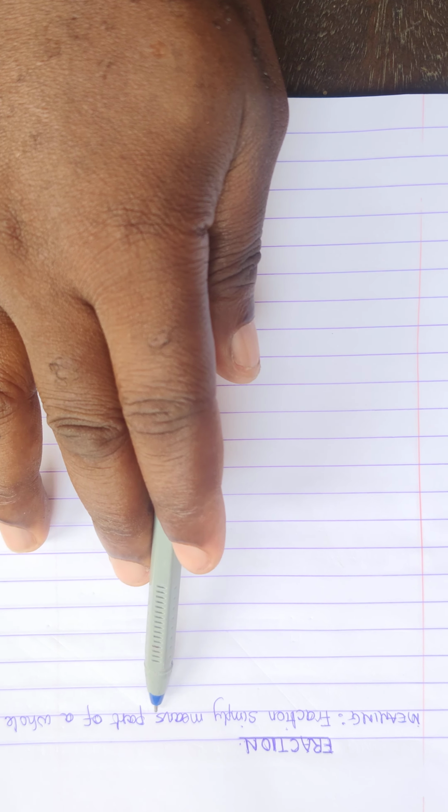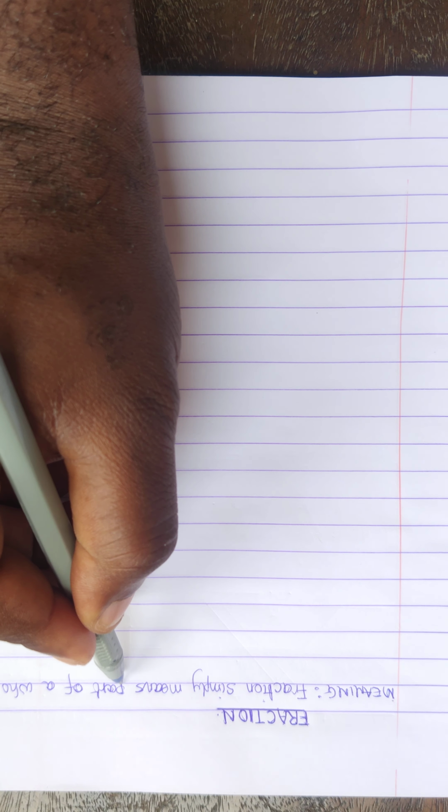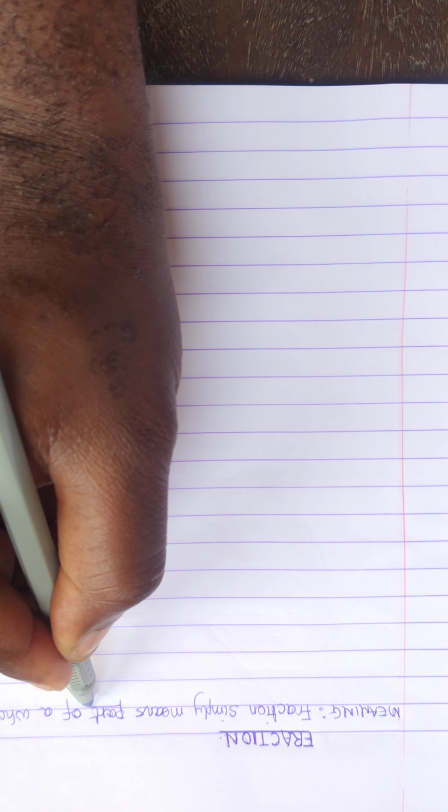Okay, so right away we shall learn the meaning of fraction. So fraction simply means parts of a whole. So take note of the word parts and a whole.